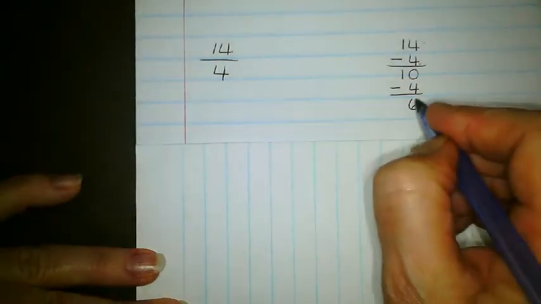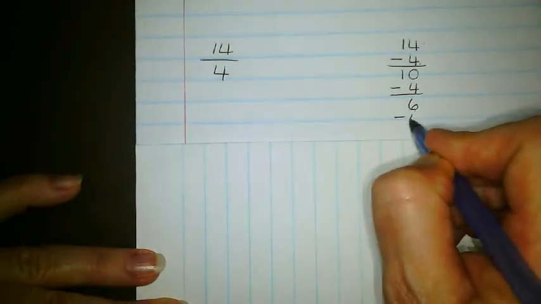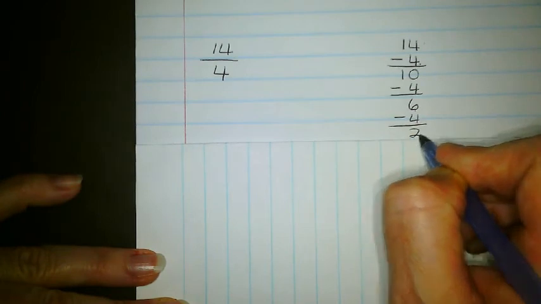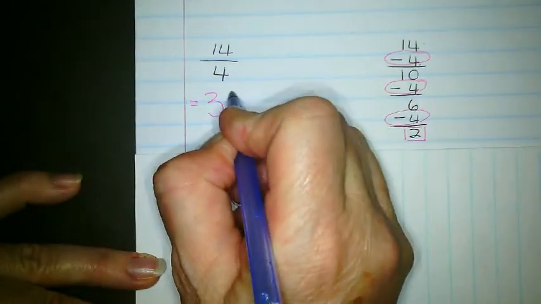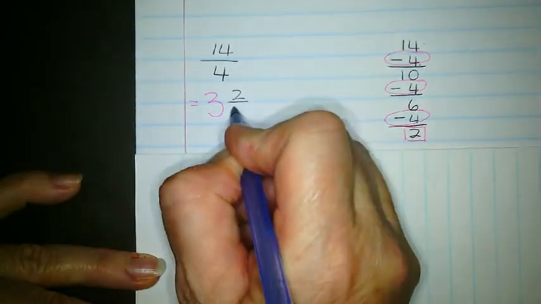Can I subtract the 4 again from the 6? Yes. And I've got my remainder. Now let's have a look. Minus 4 is 1, 2, 3 times, so that's going to be my units. And now you'll see my remainder is going to be my numerator, and my denominator is going to be a 4.